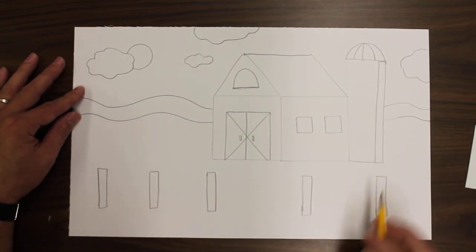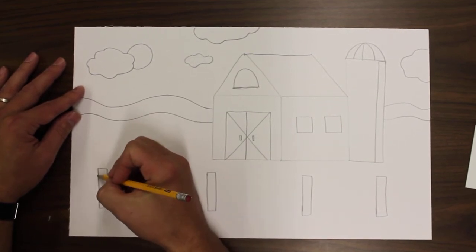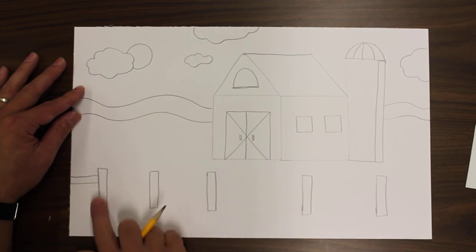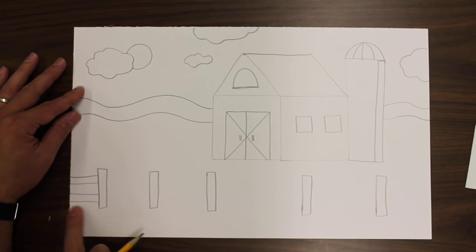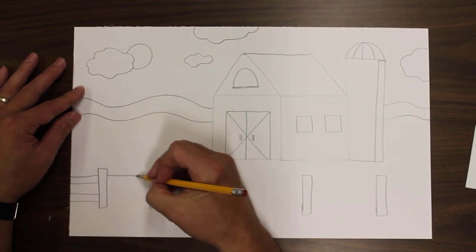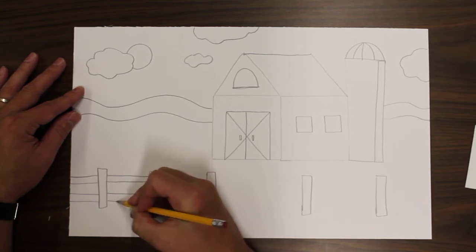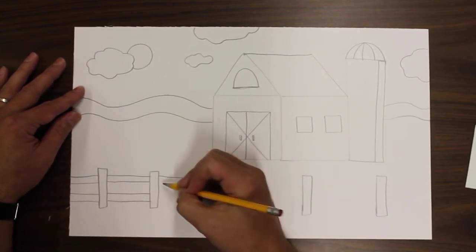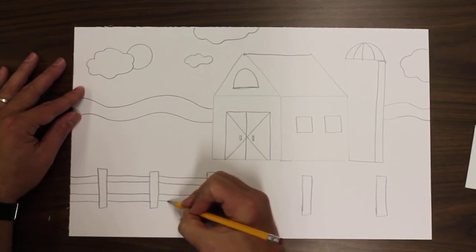So I've set my post. And now I have to do the middle part here. This is going to be a wooden fence, so each one of them I'm going to do 4 lines. So that makes the top one, and then these are going to be horizontal lines. So we got horizontal, horizontal. We got 4 horizontals that connects them. Try to do your fence a little bit bigger. It'll be a little bit easier later on.